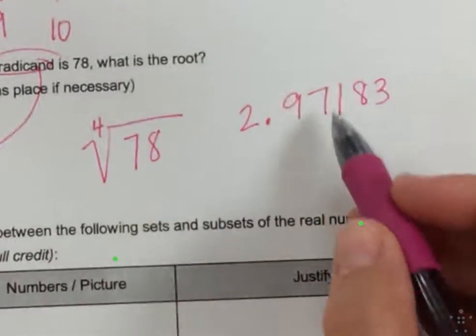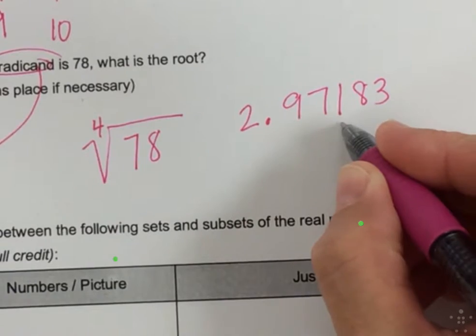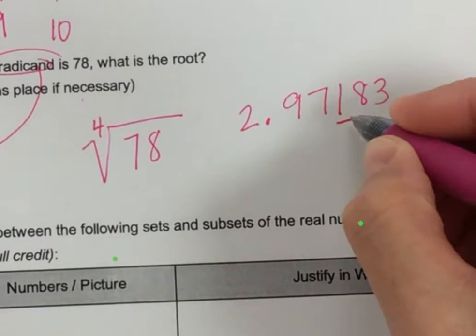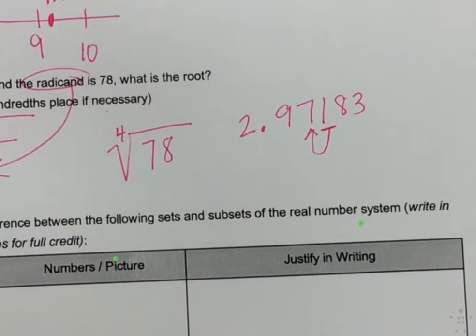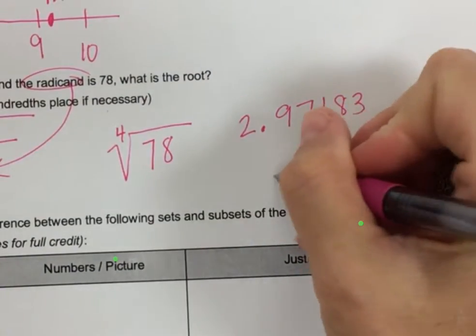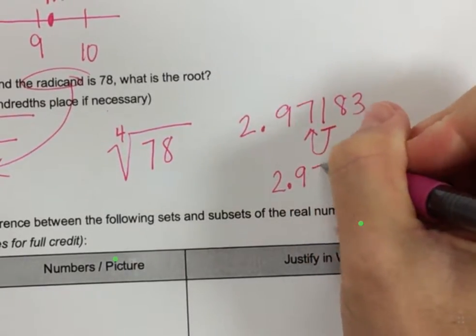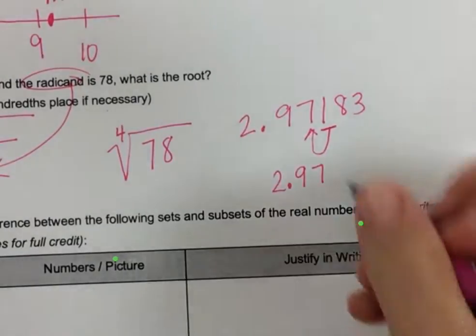And the hundredths place value is where the 7 is. So you want to look at the place value right after that, and that's going to tell you what that number does. Well, the 1 does not have enough to bump the 7, so it's going to stay a 7, and the answer to this would be 2.97, or 97 hundredths.